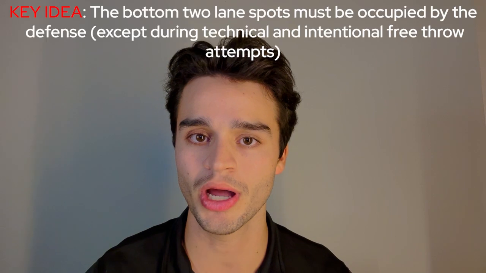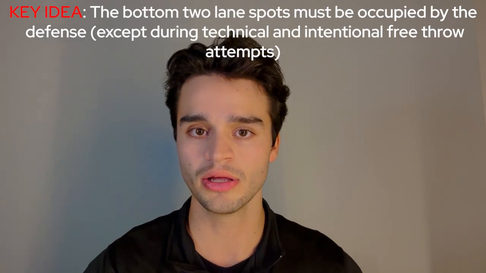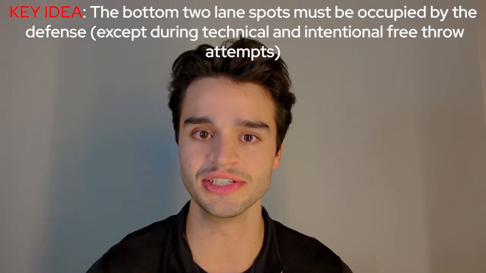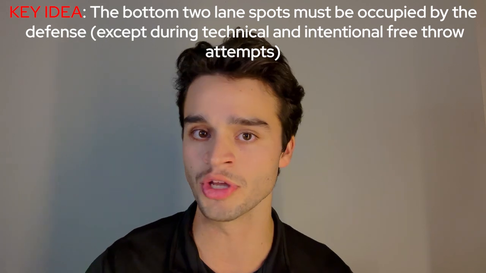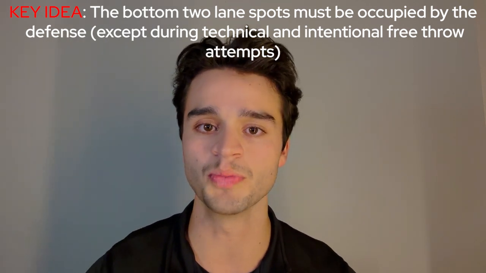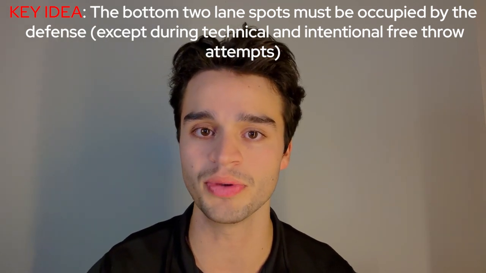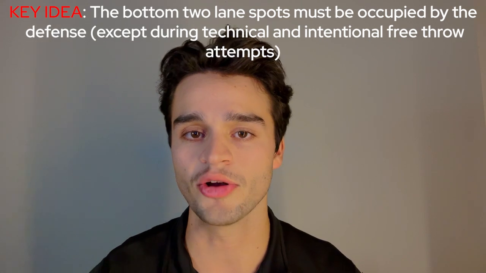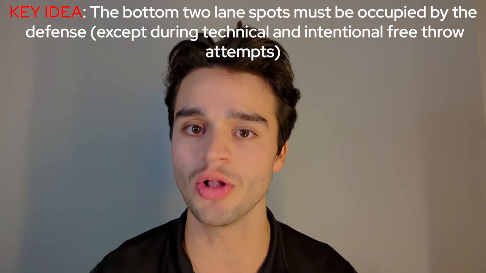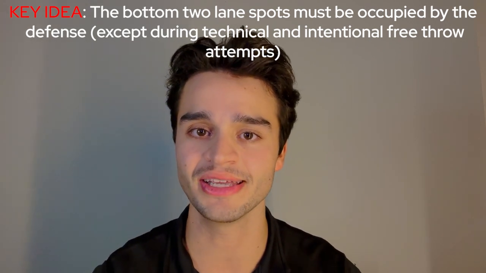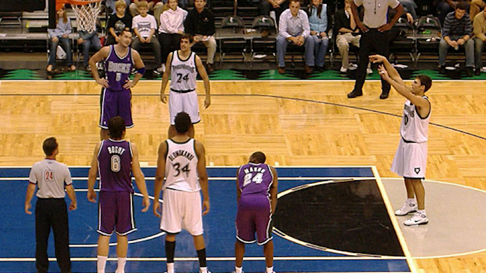There are 6 lane spots during a free throw that can be occupied. The bottom 2 must be occupied by the defense. The middle 2 can be occupied by the offense, but don't have to be. The top 2 can be occupied by the defense, but don't have to be. So the only 2 that are required are those bottom 2, and they must both be defensive players. If there are not 2 defensive players in there, don't call a violation. Just tell the defense, you gotta get 2 people here.